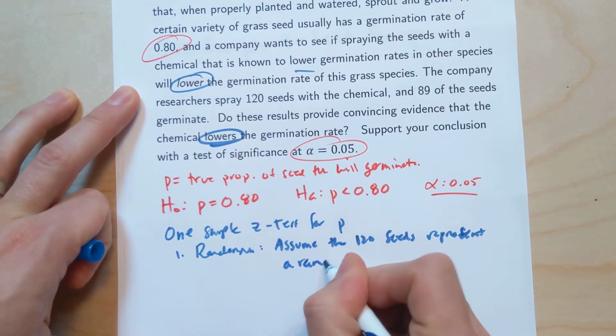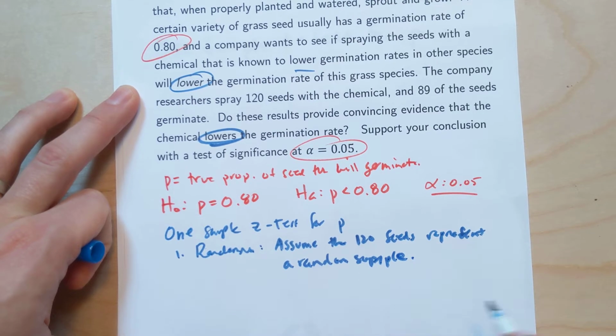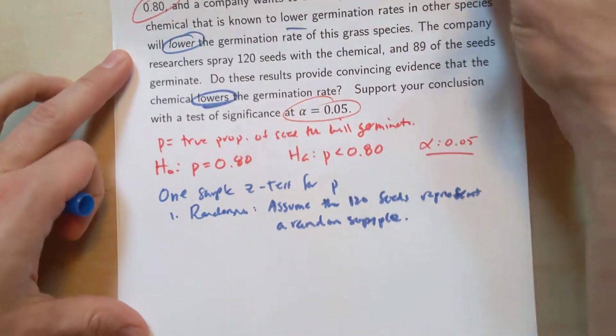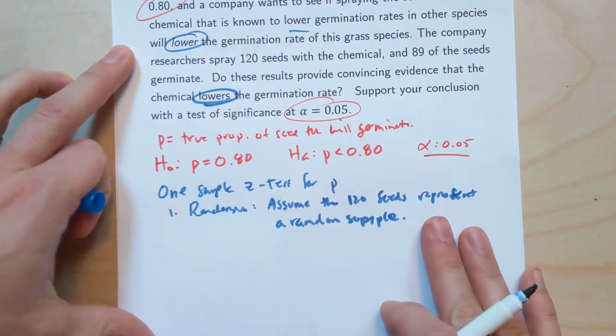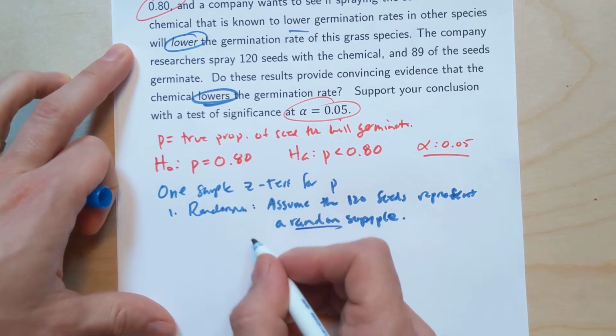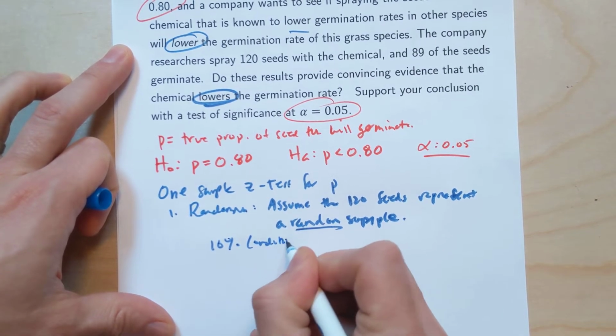I mean, I don't know. One seed is pretty much the same as any other, right? I have no idea, actually. I'm not really that much of a horticulturist or botanist. But I guess we'll have to assume that this is some kind of random sample. We'll also check the 10% condition, because I'm sure there's no way that this was without replacement.